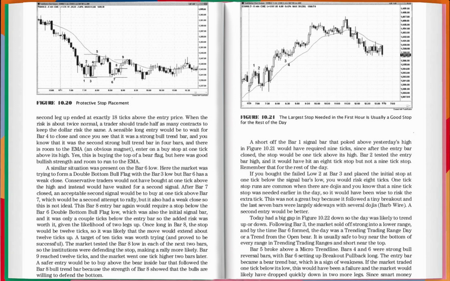This bar 8 entry bar again would require a stop below the bar 6 double bottom bull flag low, which was also the initial signal bar, and it was only a couple ticks below the entry bar, so the added risk was worth it, given the likelihood of 2 legs up. Once long in bar 8, the stop would be 12 ticks, so it was likely that the move would extend about 12 ticks up. A target of 10 ticks was worth trying and proved to be successful.